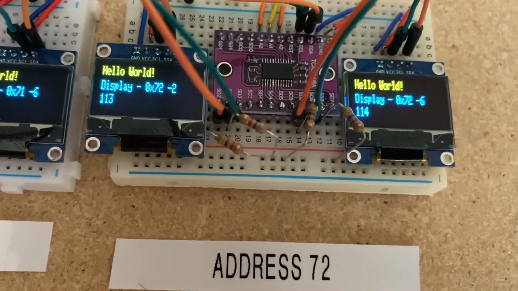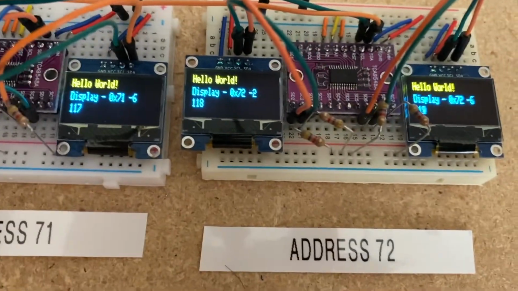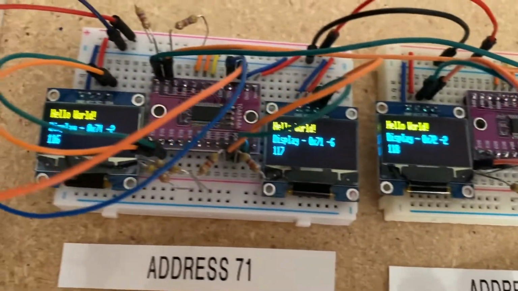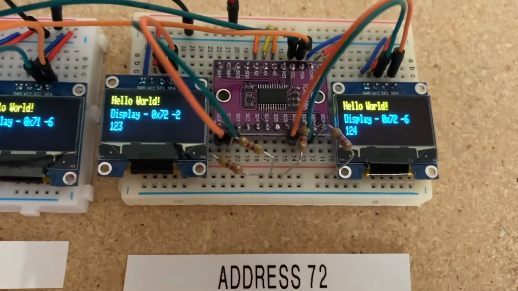They don't have to be on the 2nd and 6th in these 2 different ones. They can be any of them. It's just that I had it set up that way on one of these breadboards, so I set it up that way on the other breadboard.